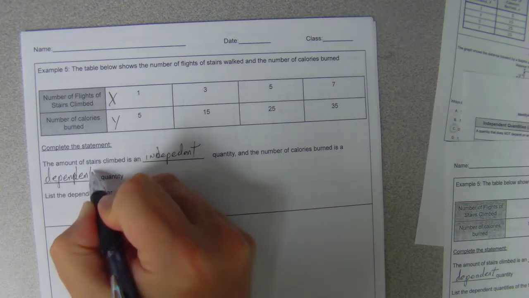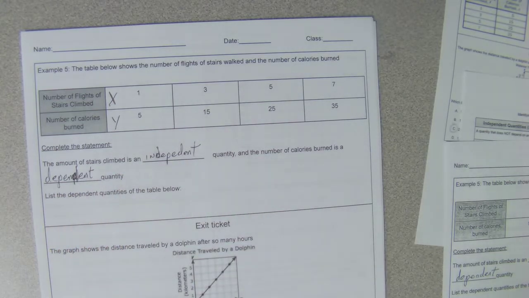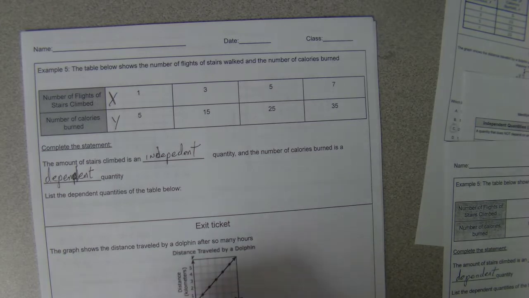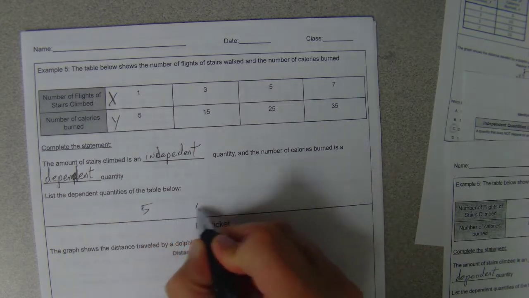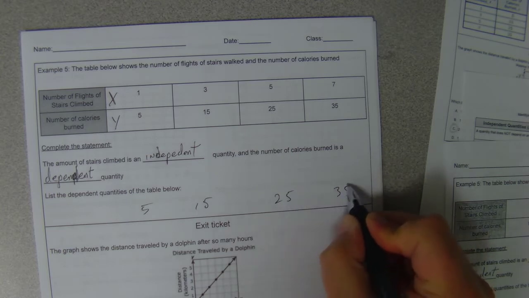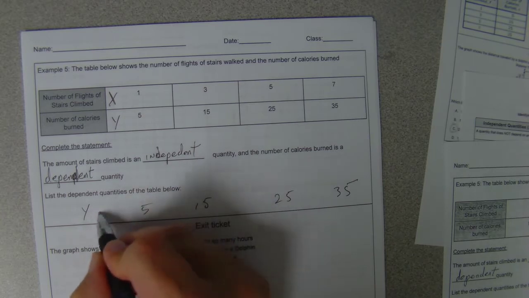My spelling is wrong here. It's a D. Sorry about that. List the dependent quantities of the table below. They are 5, 15, 25, and 35. And these are the Y's.